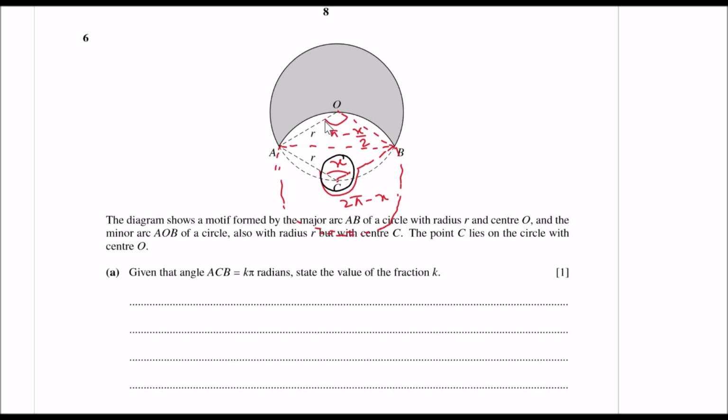I'm talking about this angle and this angle. Both are opposite angles, so they must be equal. So I'll write them equal. So x equals pi minus x by 2.